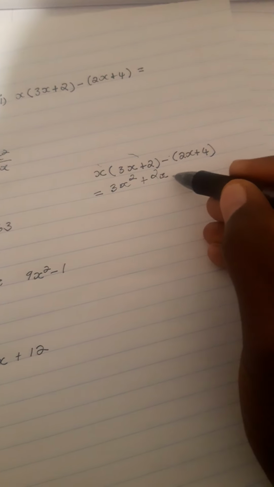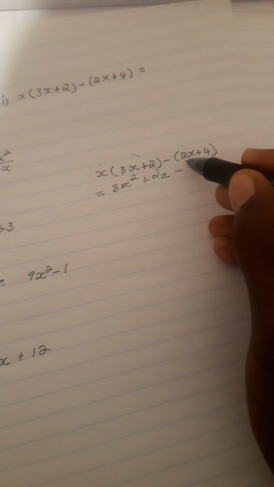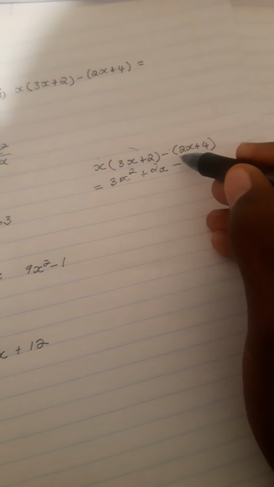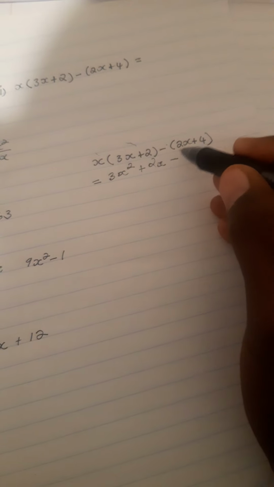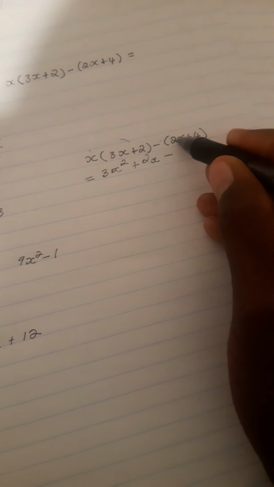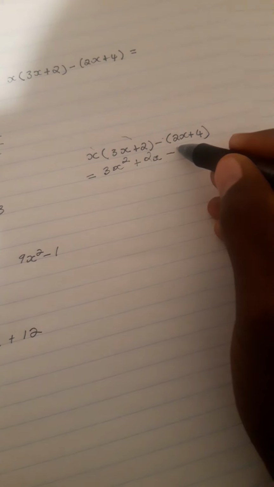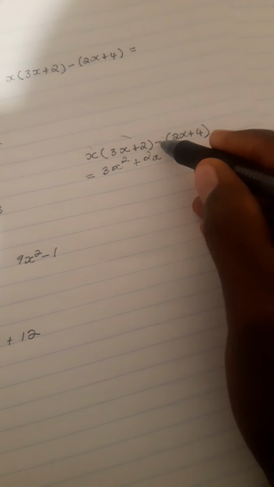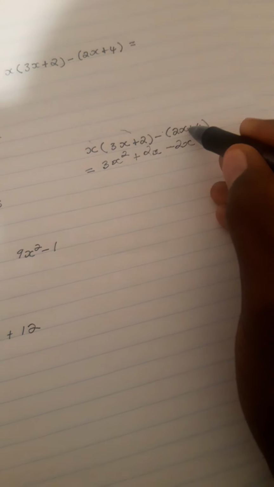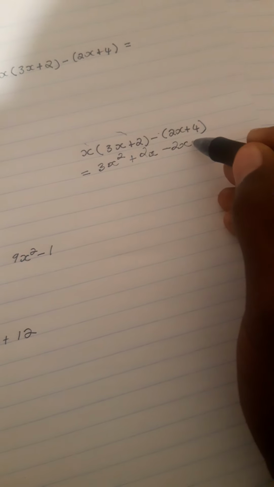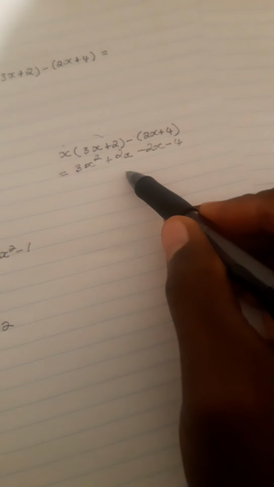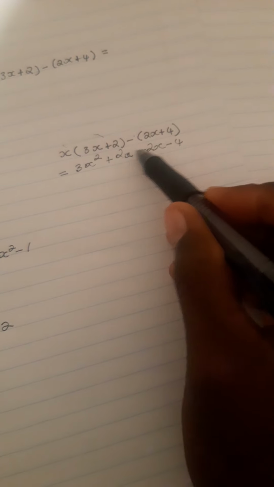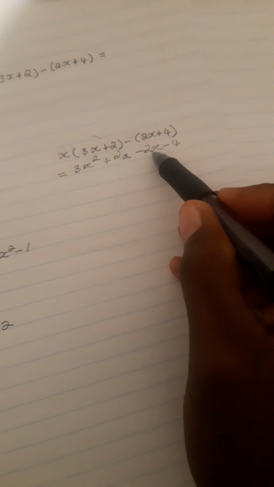So I got rid of the brackets. Minus this one: you must be careful when you have a minus and a bracket. That means you multiply the subtraction sign inside. Minus times a positive 2x is minus 2x, and minus times positive is always minus, so minus 4. The only like terms are 2x and minus 2x.